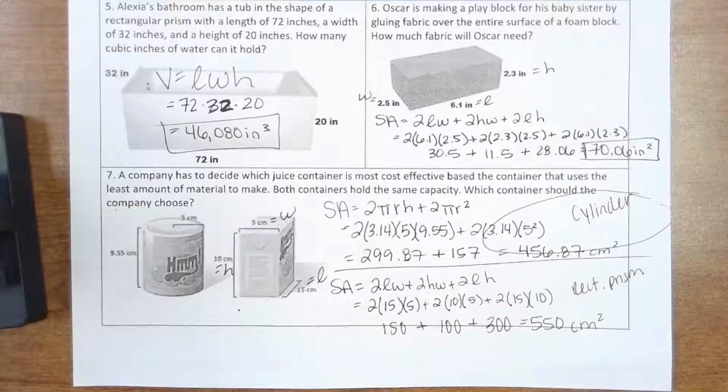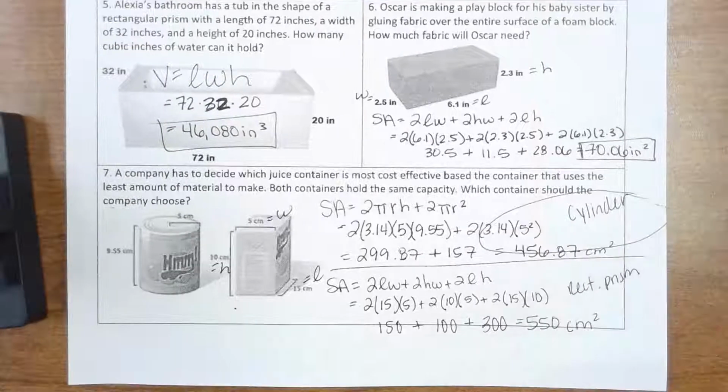Alright, so I know that was a lot of information. So again, as long as you guys are reading the question and you understand if it's talking about the outside of the shape, like wrapping paper, the material of something, that's talking about surface area. So then you'll just need to find the surface area formula of the cylinder or the rectangular prism. And if it's talking about filling up something, the capacity of something, that's talking about volume. So then you'll just need to find the volume formula of the cylinder or the rectangular prism. And then from there, guys, it's just plugging in your numbers and using your calculator to solve.